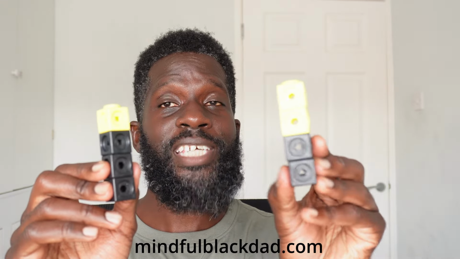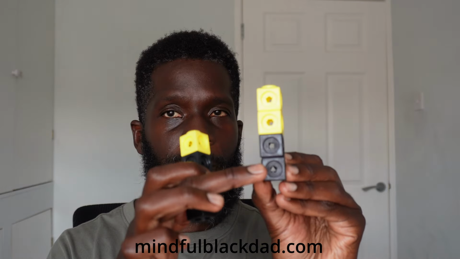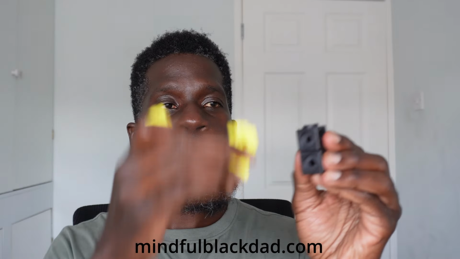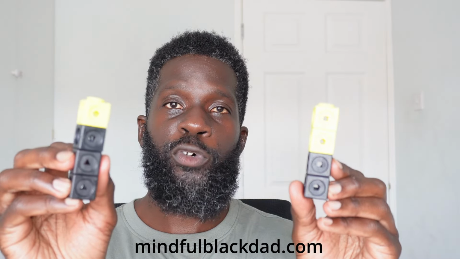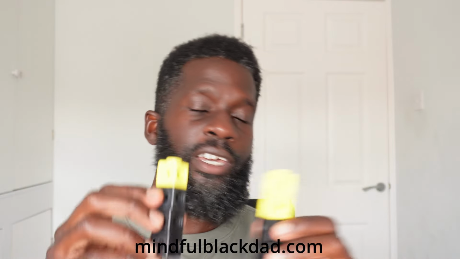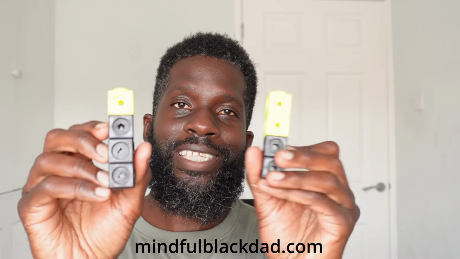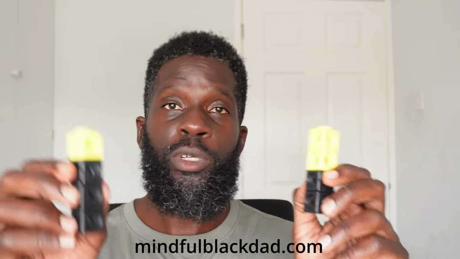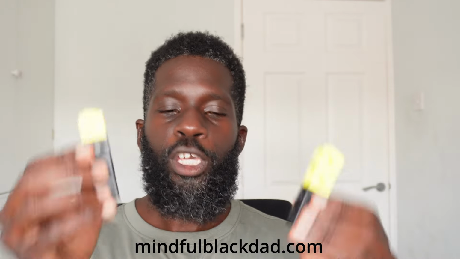Now, how many blocks are on this tower? 4. And how many black blocks are there? There are 2 black blocks. How many yellow blocks? There are 2 yellow blocks. So you could say 2 plus 2 gives you 4. And 3 plus 1 gives you 4. And actually, you can represent that in an equation, because you could say 3 plus 1 is the same as 2 plus 2. And you can write it that way. Focus on the concrete repeatedly over and over and over again.